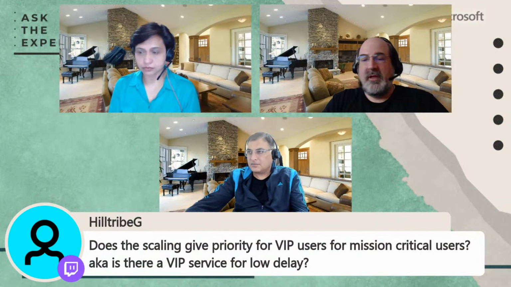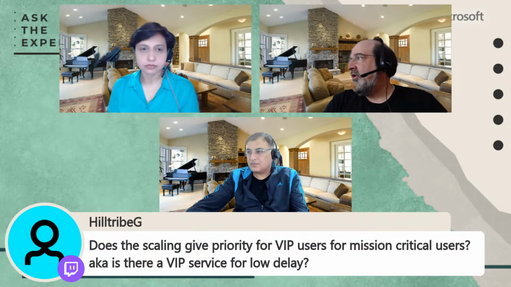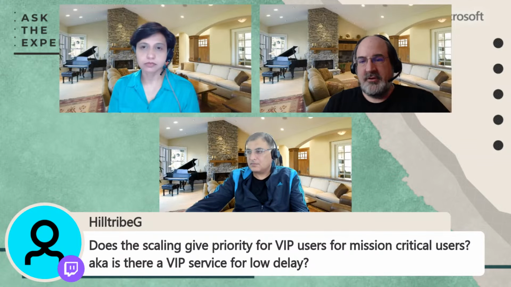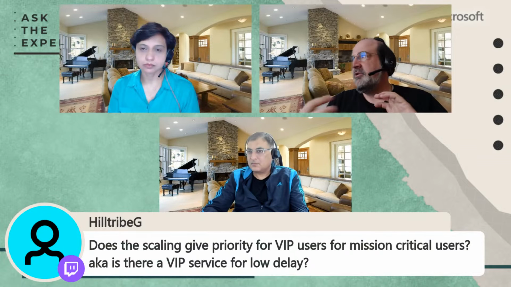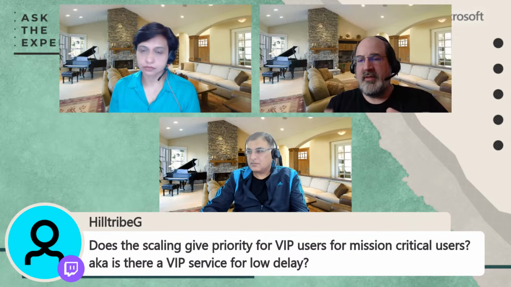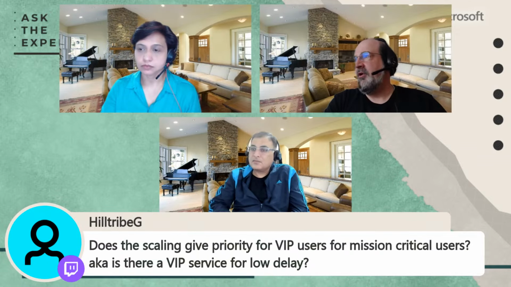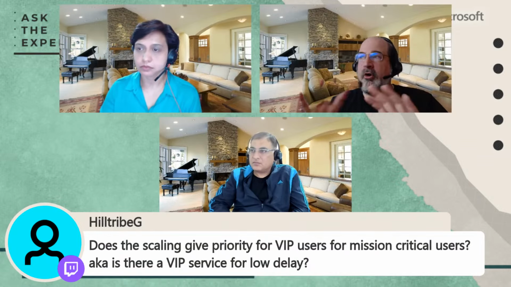And then taking a look at the real-time questions I see here: does the scaling give priority for VIP users, for mission-critical users? Well, realize that on Azure App Service, ultimately it's up to you what you choose for the VM size and the power of the SKU that you associate with your web app. We're not going to do anything automagically behind the scenes. You intentionally tell us, hey, App Service, I want to run on a really beefy machine and I want a bunch of them, and we will give that to you. And similarly, you can say, I'm not willing to pay that, or I don't need that, I can run on a much smaller set of machines.